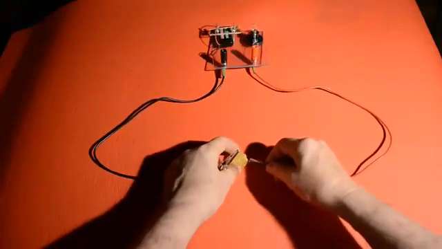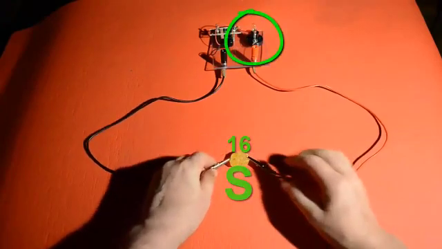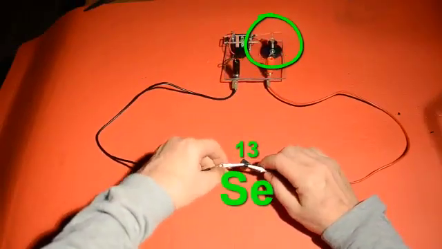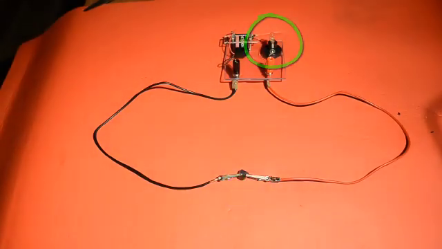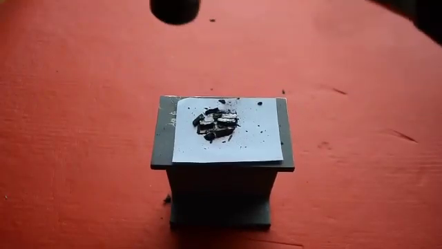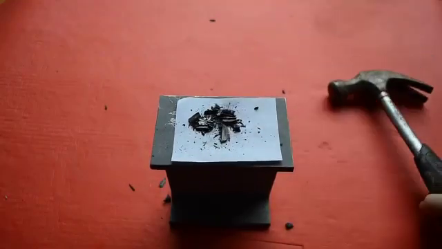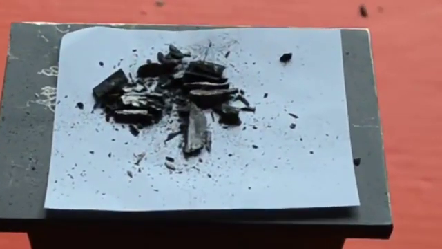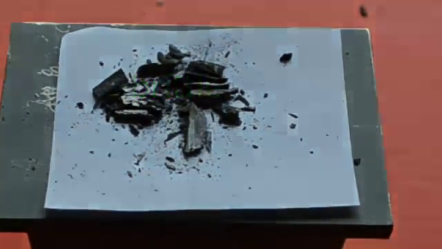Here, sulfur and selenium are showing that they don't conduct electricity. Can you see that the bulb doesn't light up? And if you hit this carbon with a hammer, it smashes into bits. This is called being brittle. It's the opposite of being malleable.